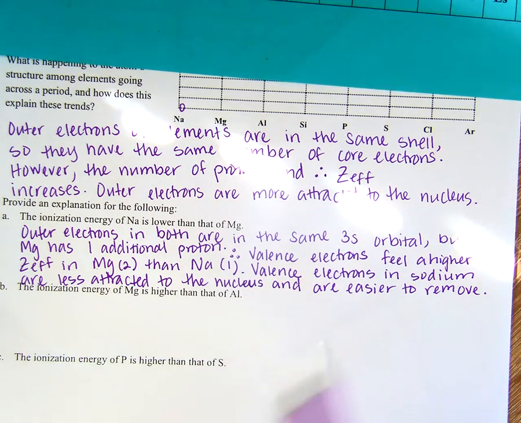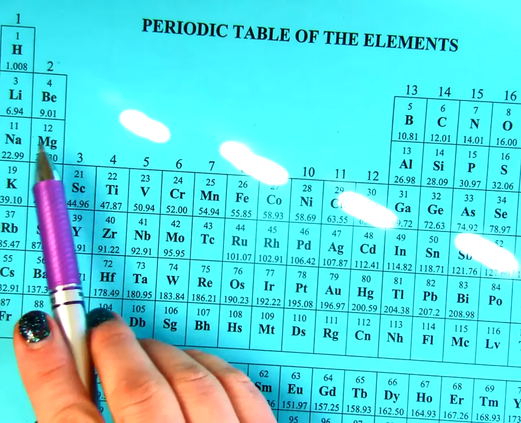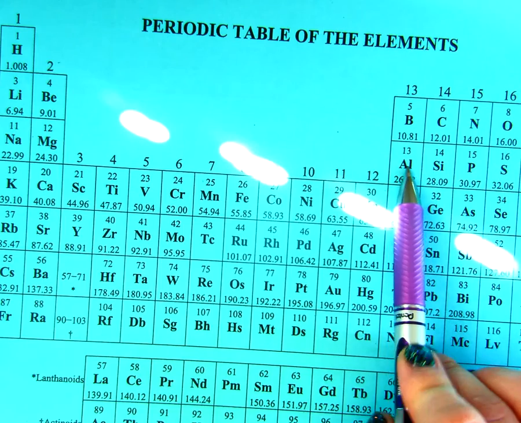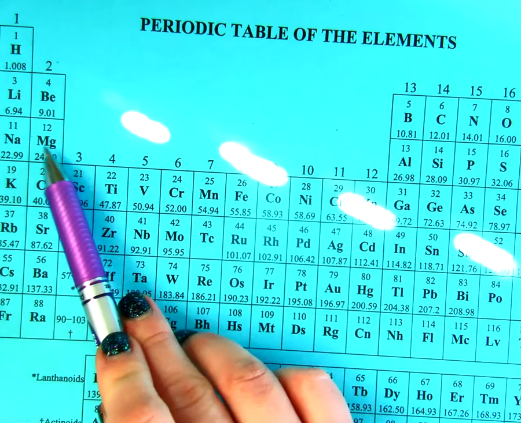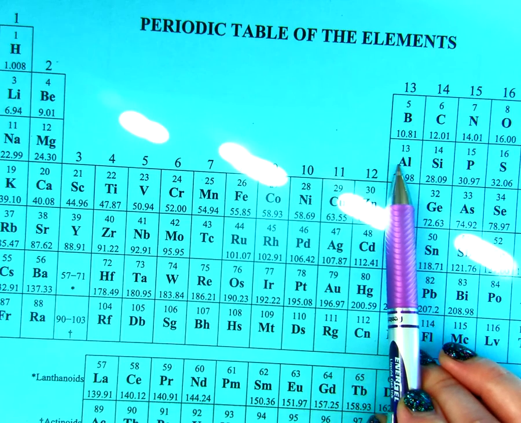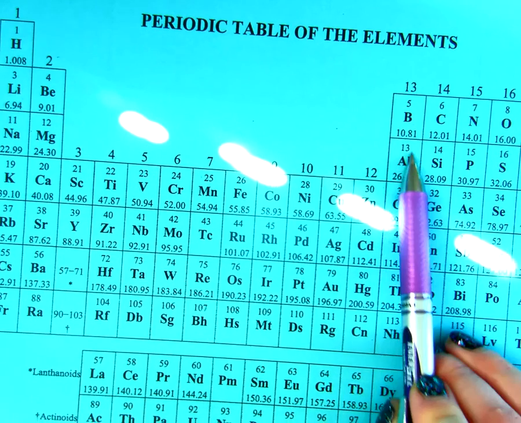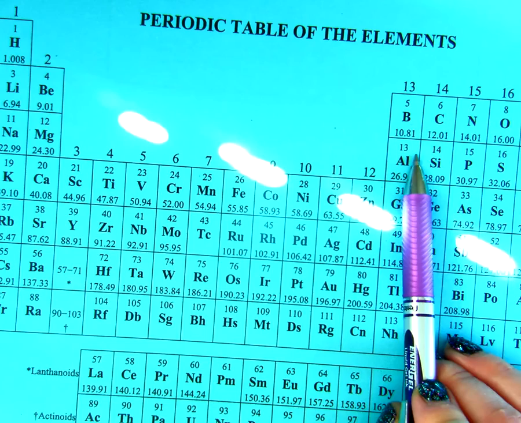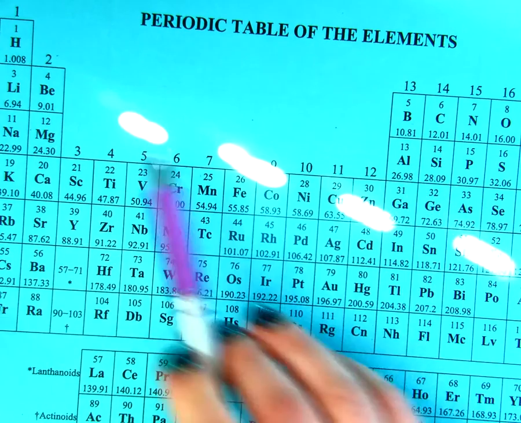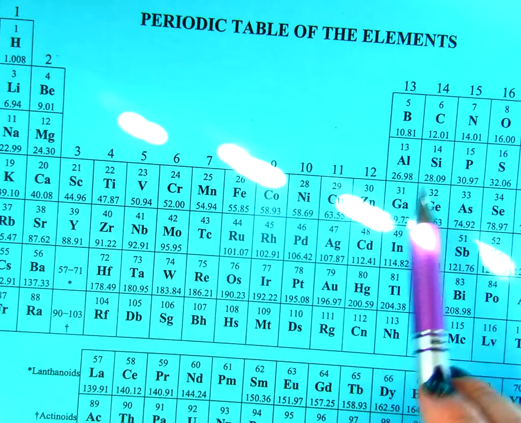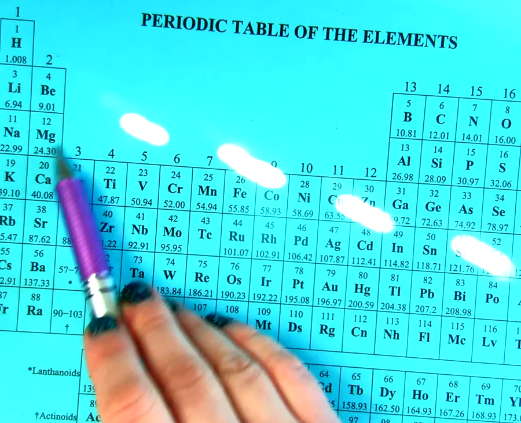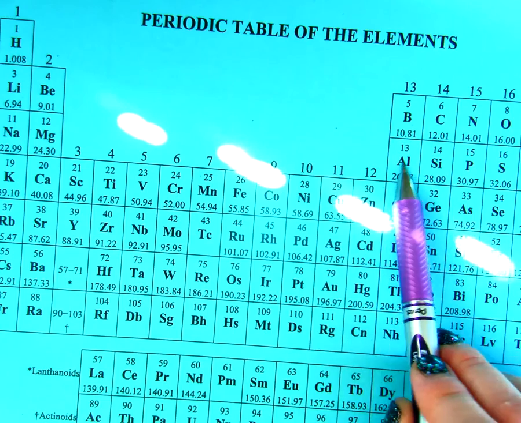Okay, so let's think about this one. Here the difference is we're going from a 3s to a 3p, right, for our valence electron. So the outer electron of magnesium is in the 3s, but the outer electron of aluminum is in the 3p. So the electrons in the higher orbitals, like the 3p here, take less energy to remove. Because 3p is higher energy than 3s, the ionization energy of aluminum is going to be lower. So the energy of 3p is greater than that of 3s, so the ionization energy is going to be lower.